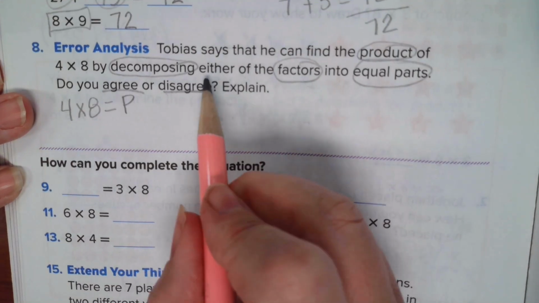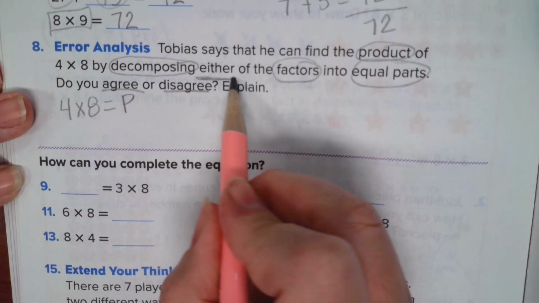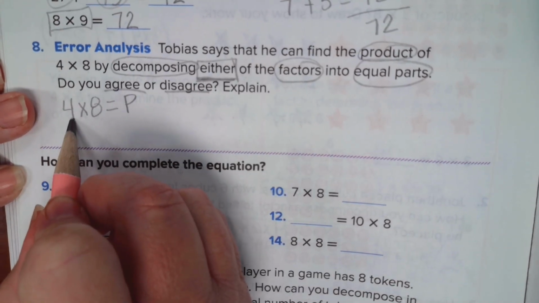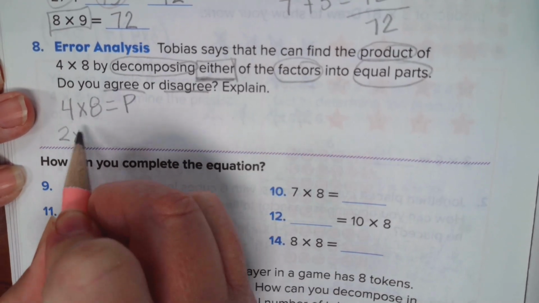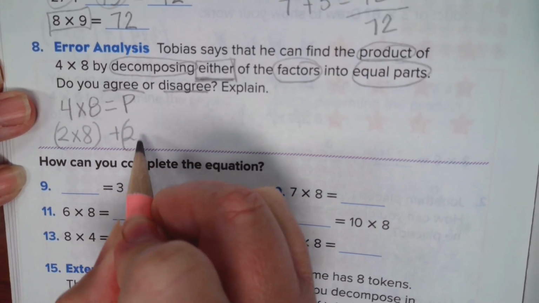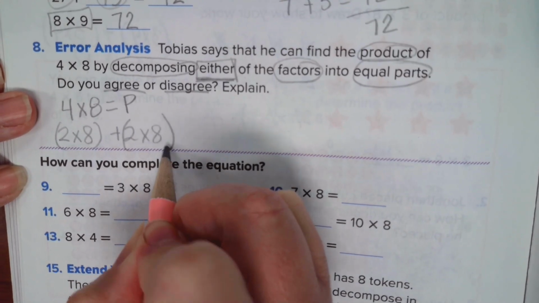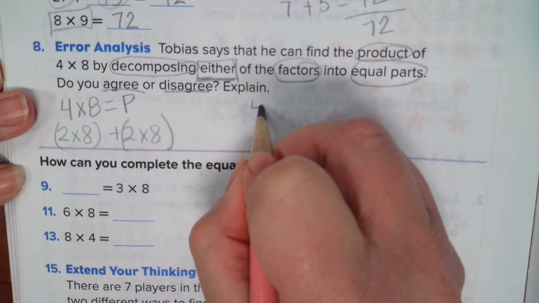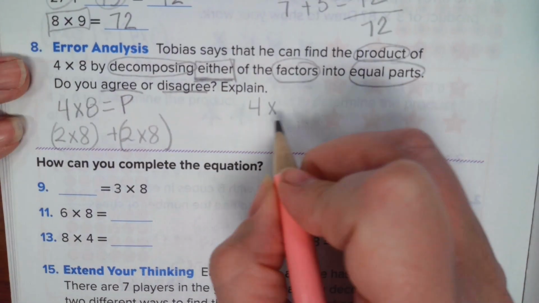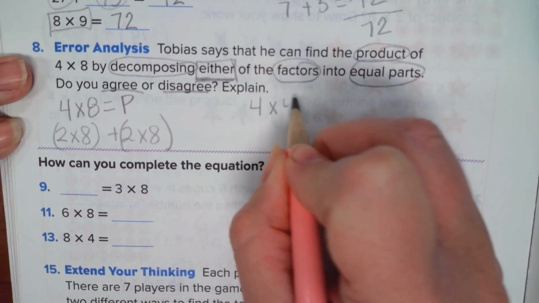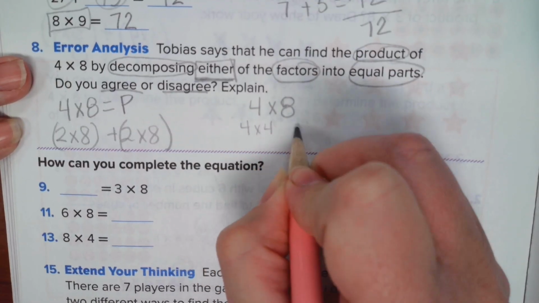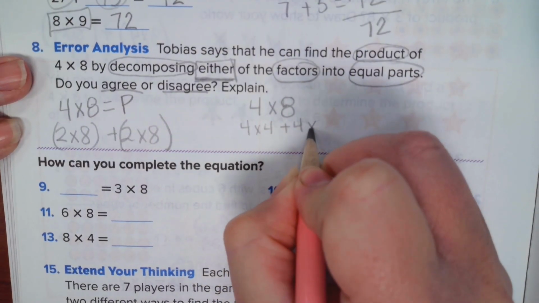Okay, so it doesn't say both. This is the key word. It says either. So if I break this number down to 2 times 8 plus 2 times 8, is that going to be the same thing as when it comes to the product of 4 times 8? Wait, let's rewrite 4 times 8 first, and then 4 times 4 plus 4 times 4.